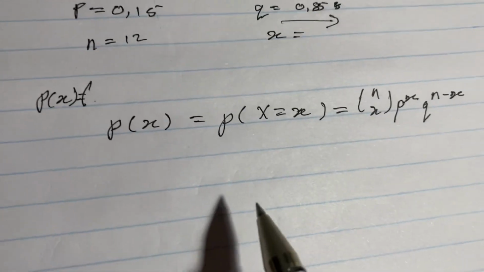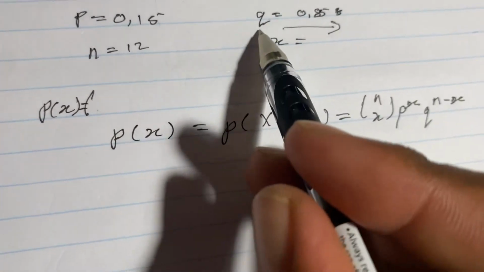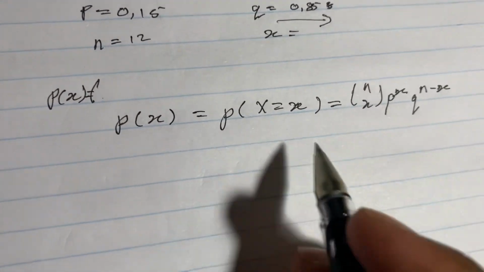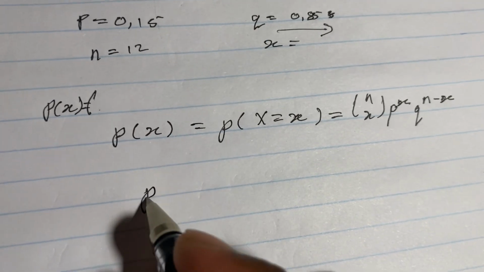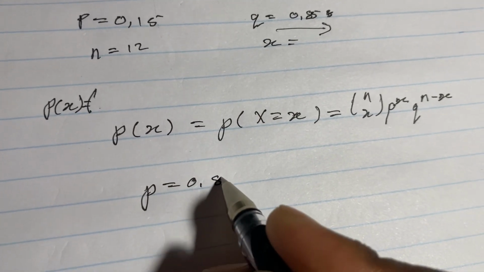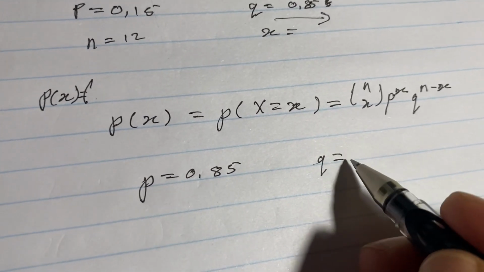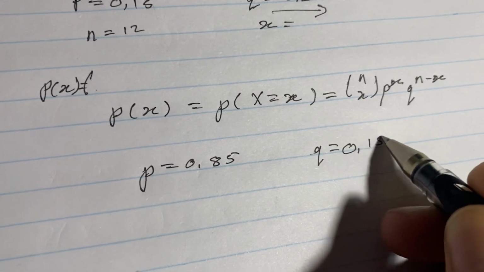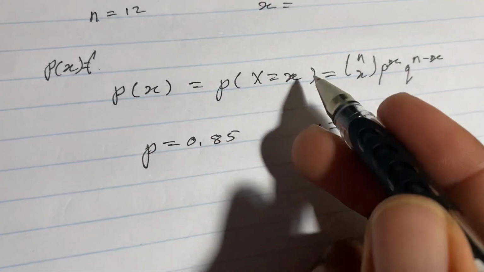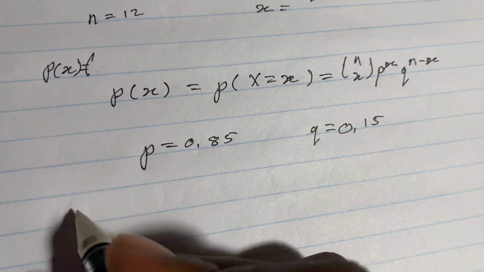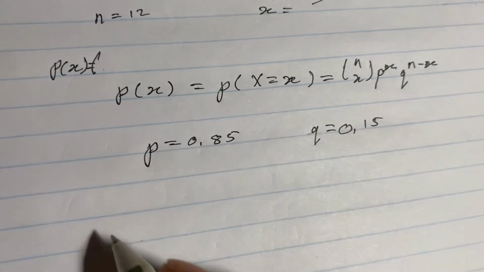Now here we're focusing on the "not" part, so we can simply switch them and say p equals 0.85 and q equals 0.15.